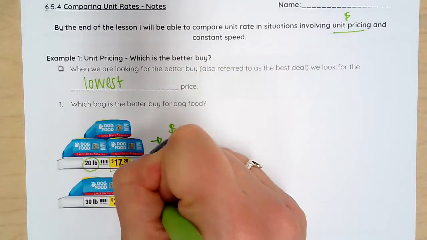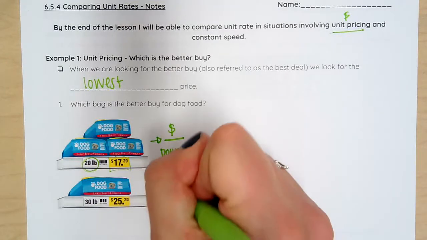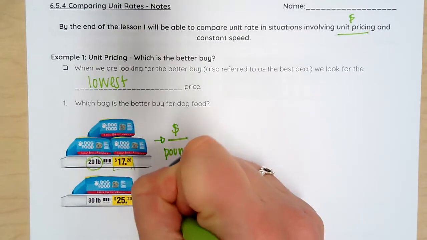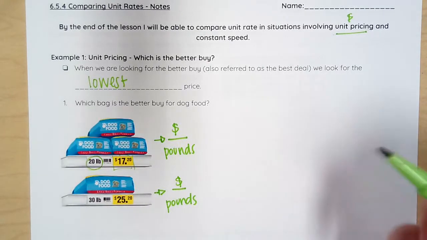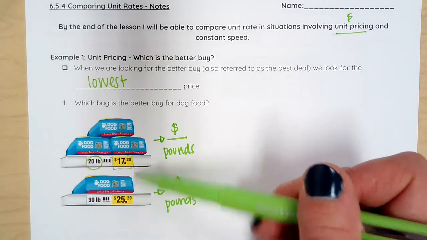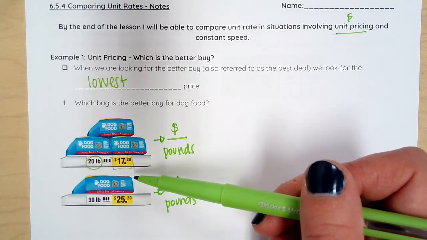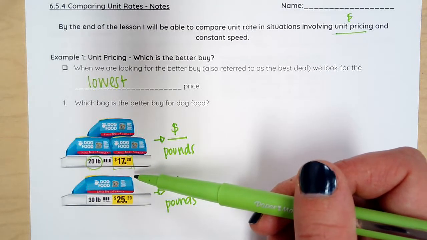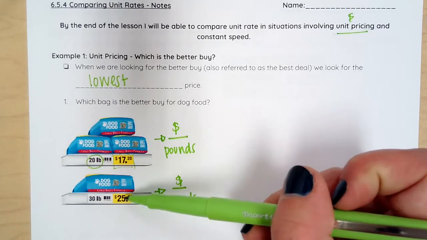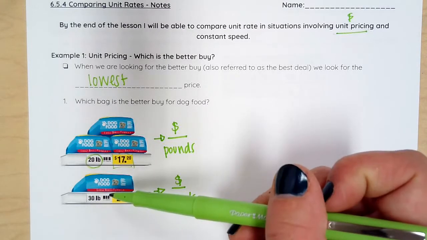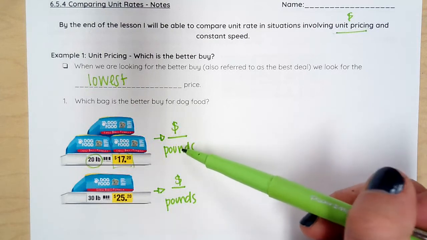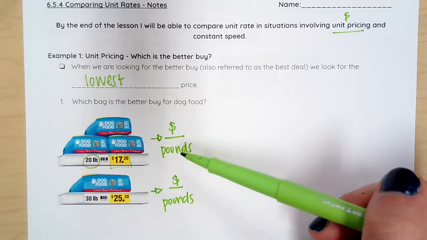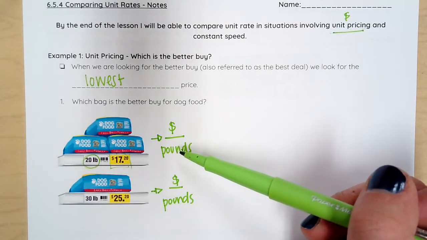Now, when I'm comparing unit rates, I always need to make sure my word ratio is the same. Right now, I can't compare which is the better price because I don't have anything in common, right? So this one's more expensive, but it also has more pounds. So I take it down to figure out how much money 1 pound is to see which is the cheaper option for me.